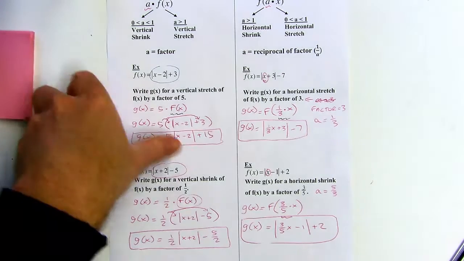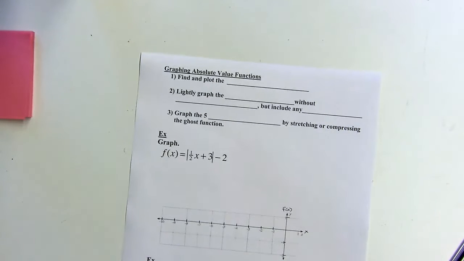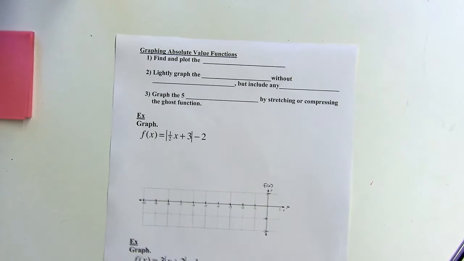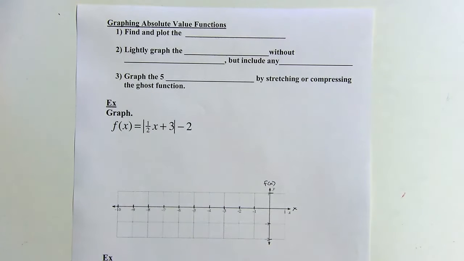All right, and then let's do some graphing that involves stretches and shrinks. So this is a little challenging, especially when it's new to you, when you haven't had experience with it. If you have that chart in front of you from the notes, that's great, but of course we're not always going to have that in front of us. So this is my method for doing this.